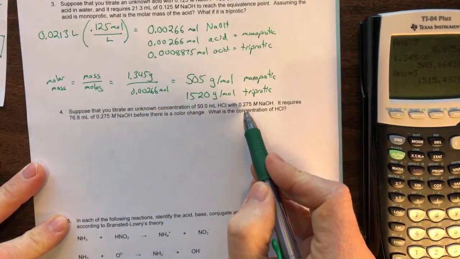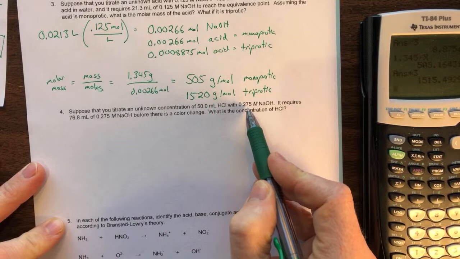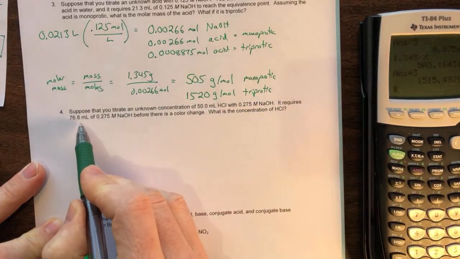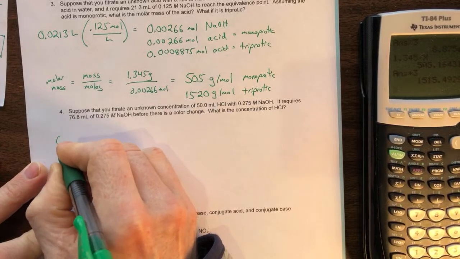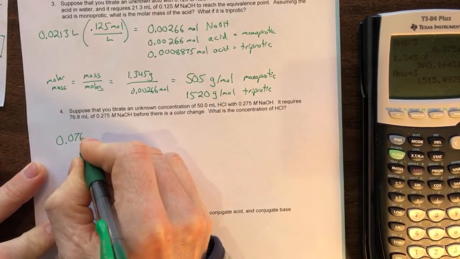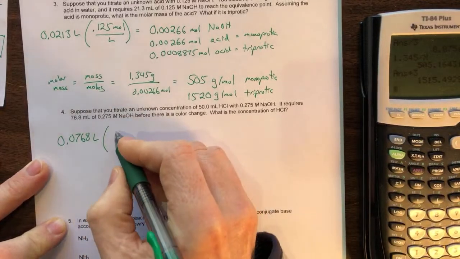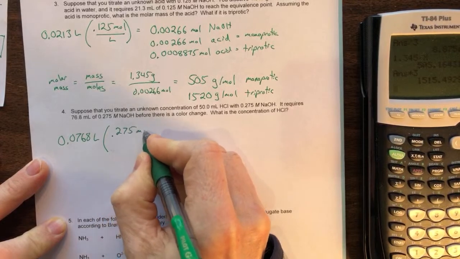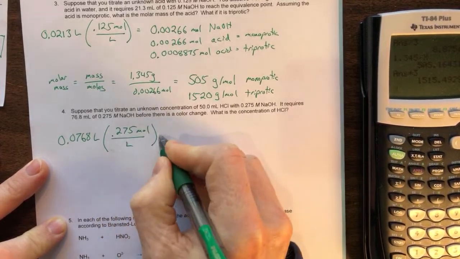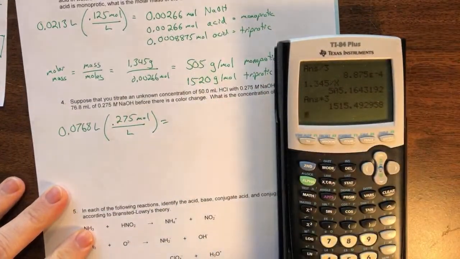We're always going to start with known amounts. So we have a known molarity of sodium hydroxide and a known volume of sodium hydroxide. So we're going to use those together. So it's going to be 0.0768 liters of our sodium hydroxide multiplied by 0.275 moles per liter, and that should get us the number of moles that we have there.